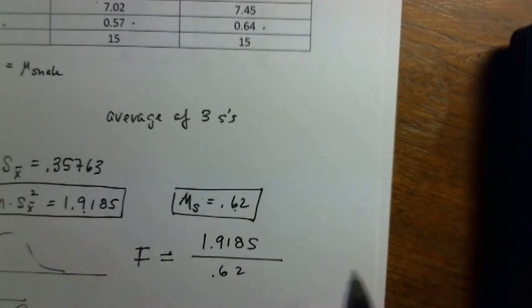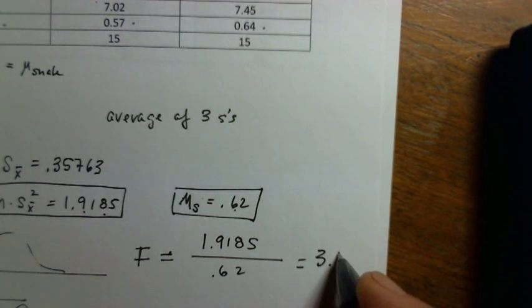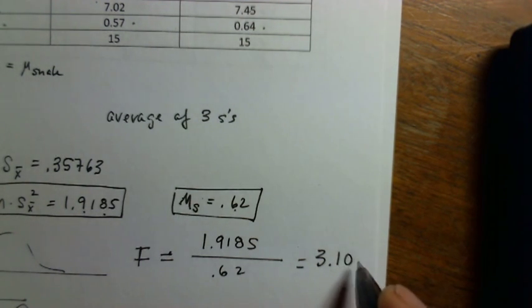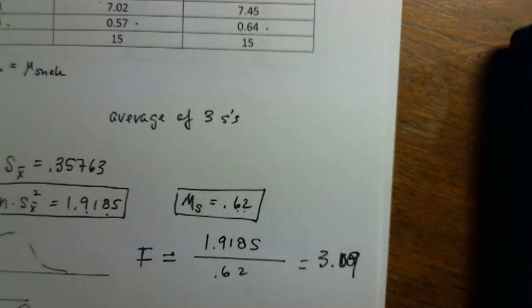Basically, we're saying that this estimation is a little bit more than 3 times bigger than this estimation. I'll write it correctly, 3.09. Is that bigger enough to be able to reject the null hypothesis?